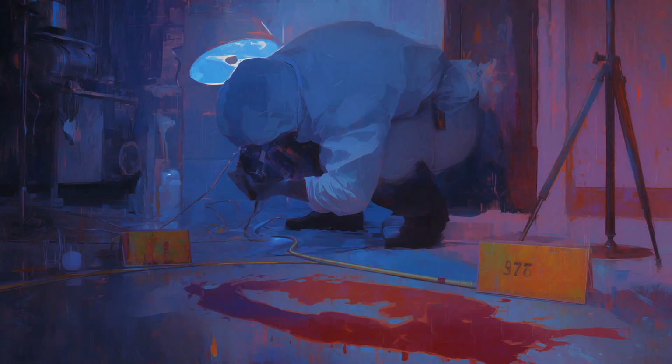Today we're talking about Bloodstain Pattern Analysis.